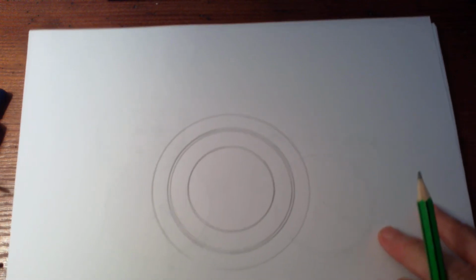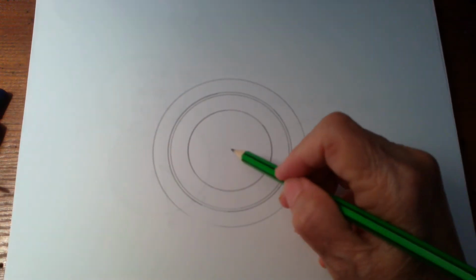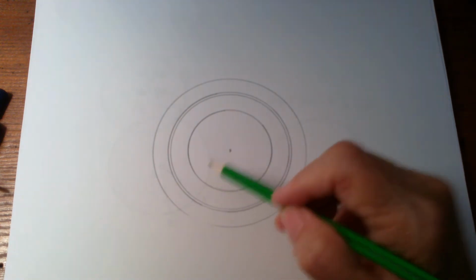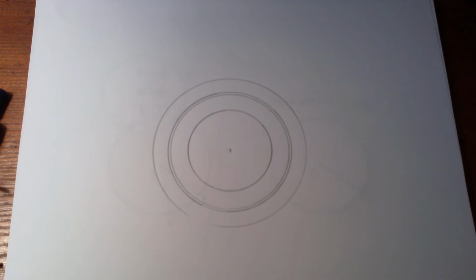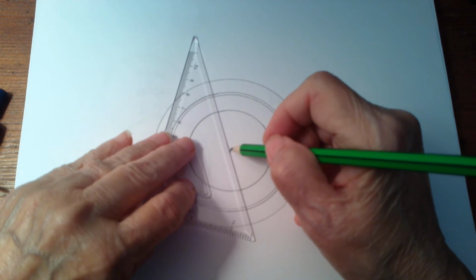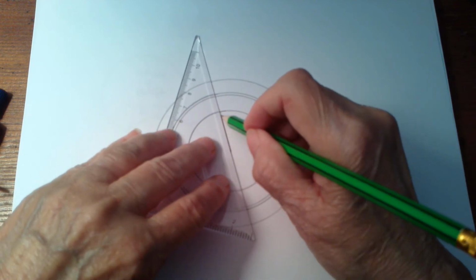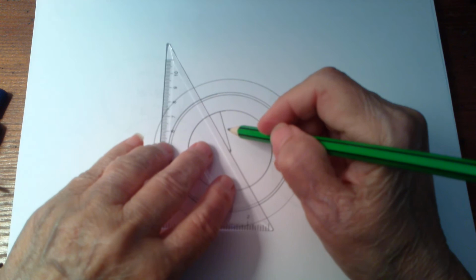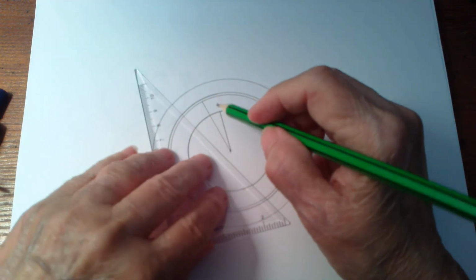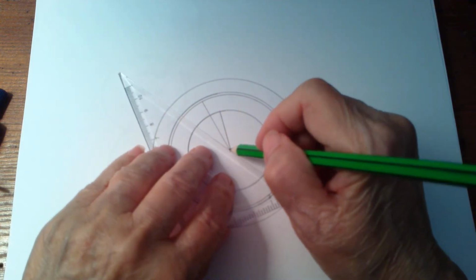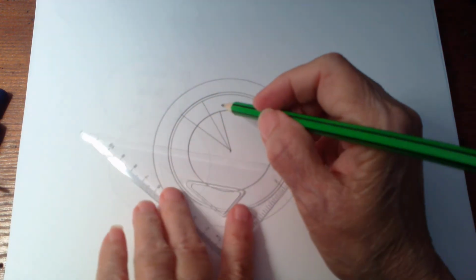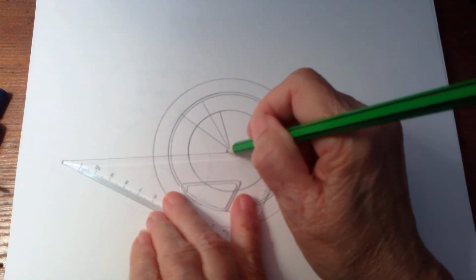All of the circles that I have just drawn have the same center point right here, but the radius for this inside circle is obviously a smaller line segment than the radius for the next circle, which is obviously a smaller line segment than for the next circle, which is obviously smaller than for the next circle.